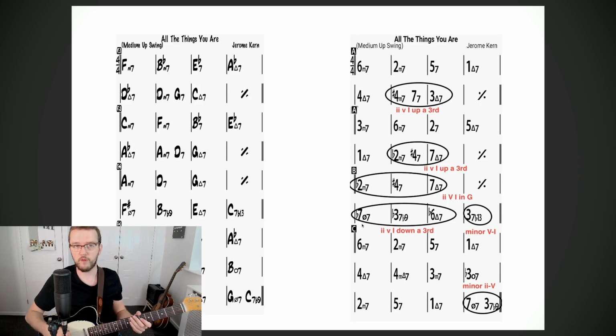So in All the Things You Are, the second A section is identical to the first A section, but all the chords are moved up a 4th, right? So when you go up a 4th, the first A section was in the keys A flat and C. Both of those keys up a 4th are E flat and G. And that's what happens there.